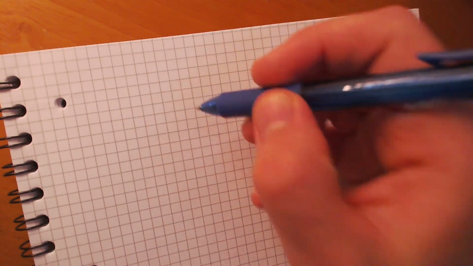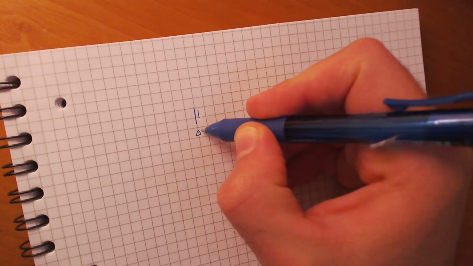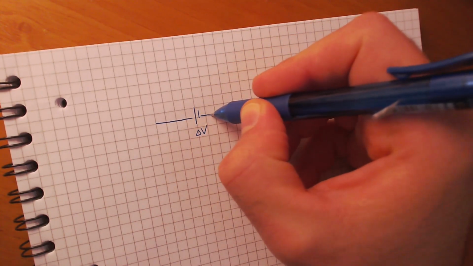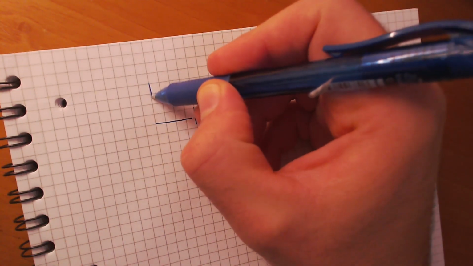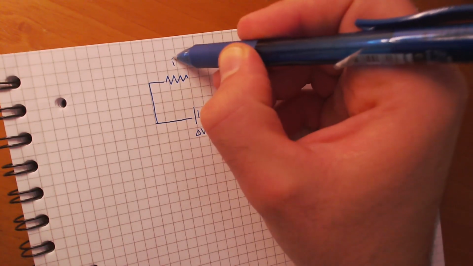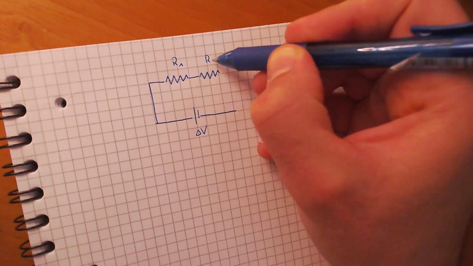In this video we are going to solve some exercises on circuits. So the first system we are going to analyze is the following. We have this power supply V, and then we have two resistors. The first resistor, let's call it R1, and the second one is R2.